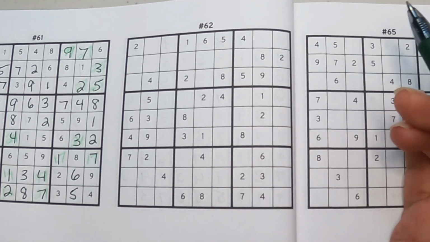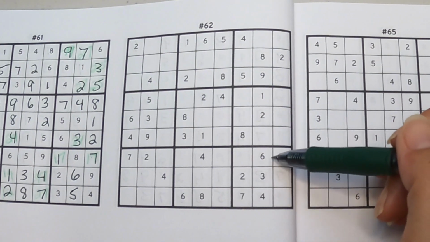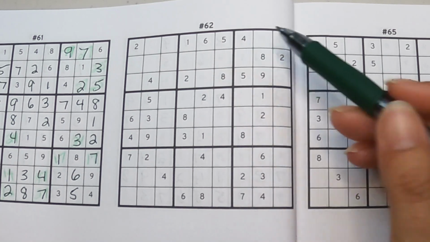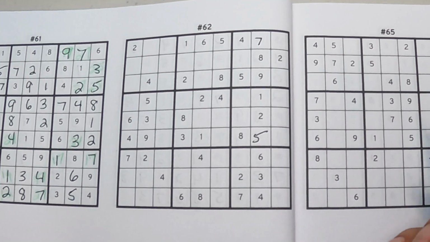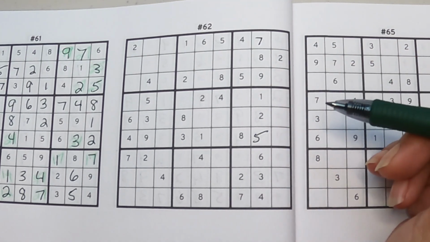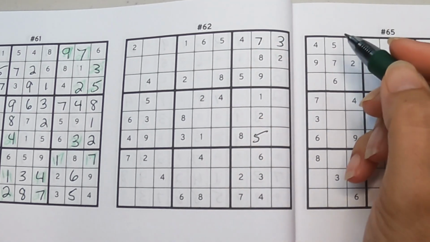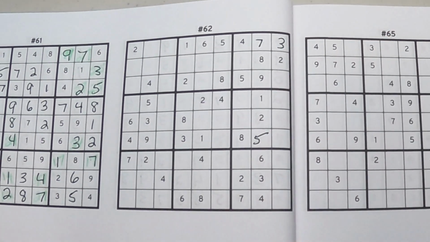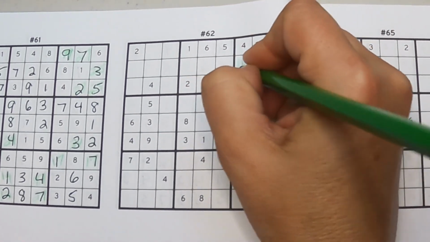Looks like today we're doing puzzle number 62. We start with this column. Looks like we're missing 5 and 7. We've got a 5 here, so 7, 5. For this box now, we're missing 1, 3, and 6. We've got 1 and 6 here, so this is our 3. Don't see any other help. So 1, 6, 1, 6.